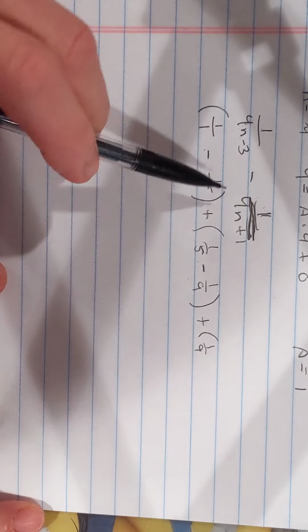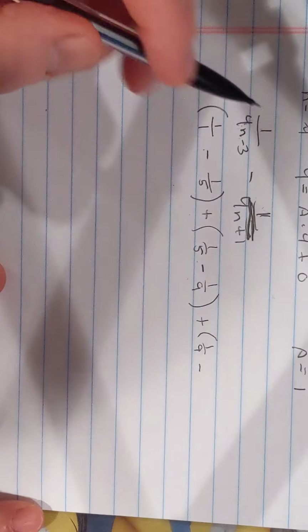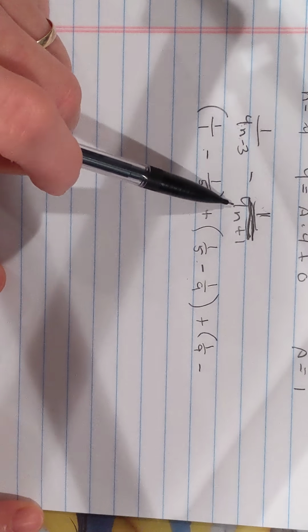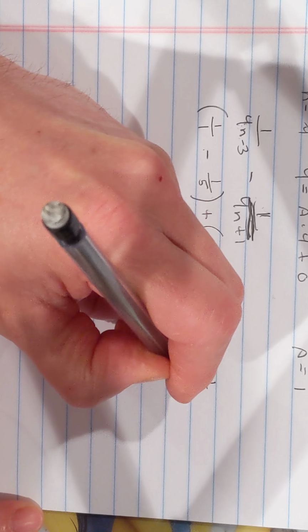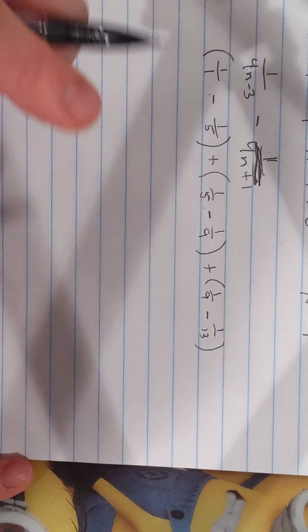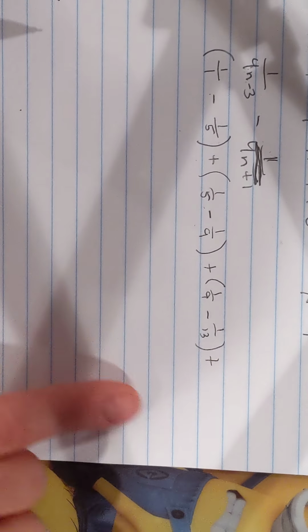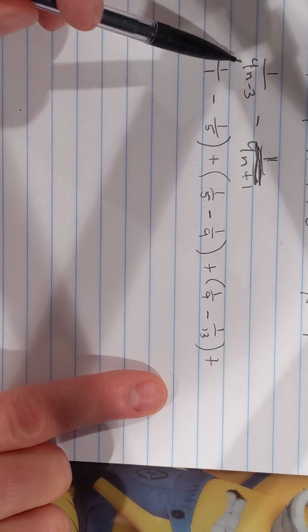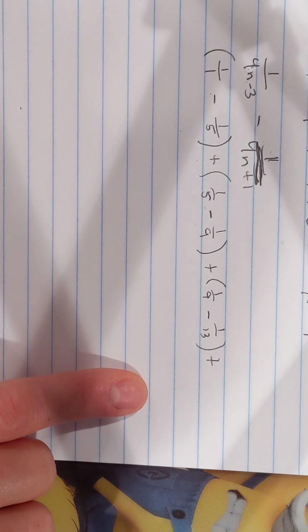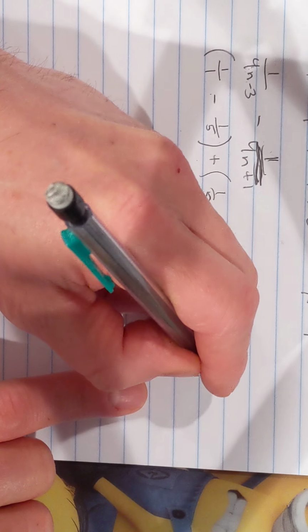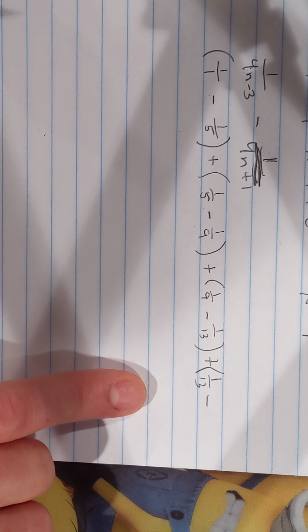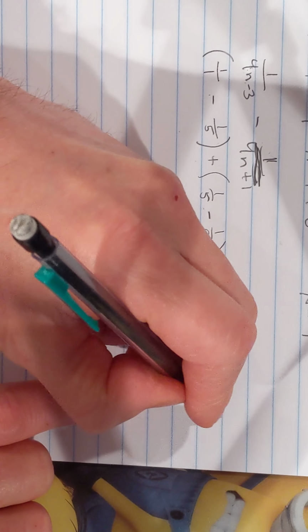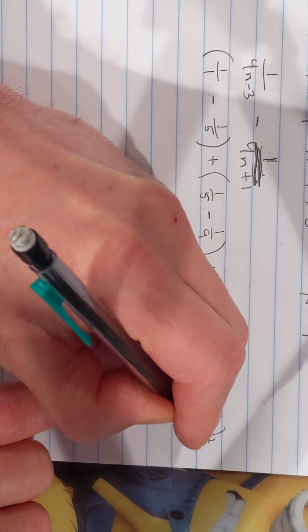It's 1/9. Plug in 3, I get 1 over 13, plus, plug in 4, I get 1 over 13 minus, plug in 4, I get 1 over 17, plus dot dot dot.